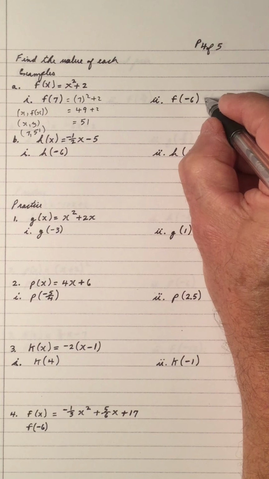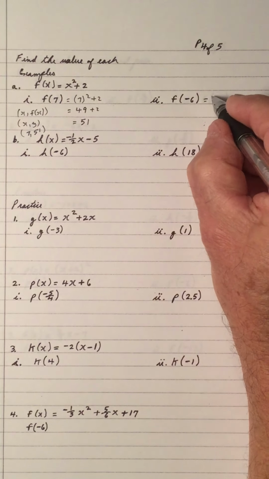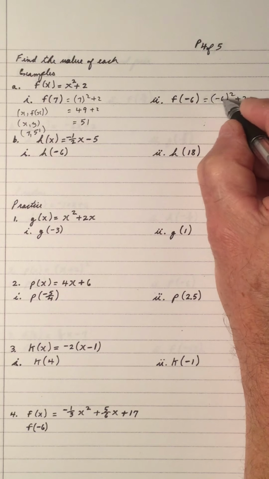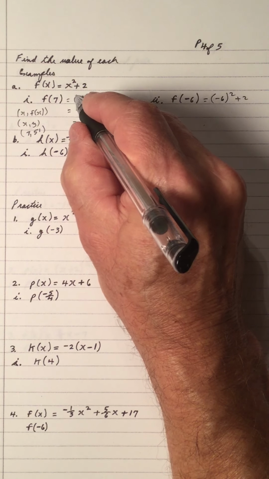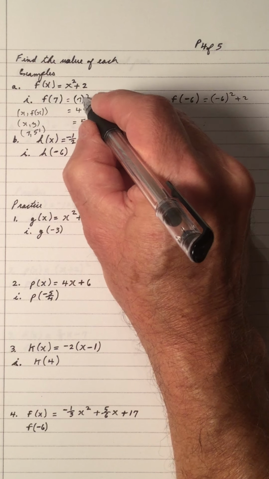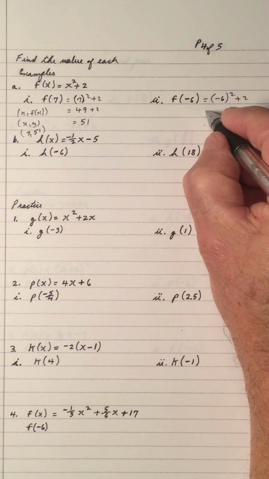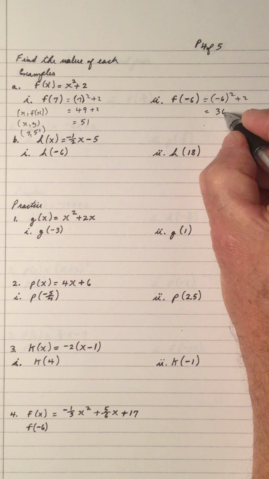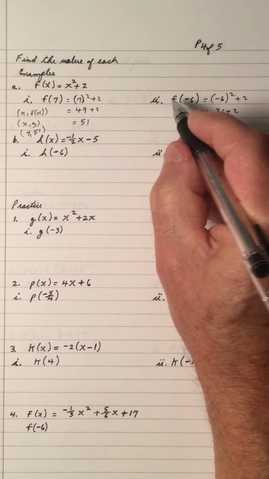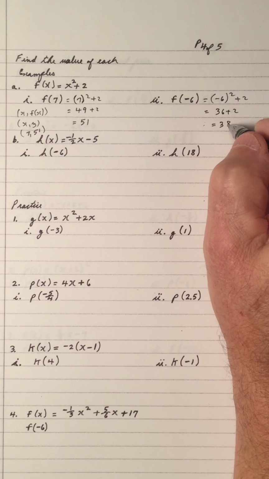And the f of negative 6, we're putting a negative 6 in the place of x, a bracket, substituting in, so I put a bracket around. I didn't have to put a bracket around the 7, but I am right here, even though it's positive, to show you I'm going to square it. Negative 6 times negative 6 is 36, plus 2 is 38. So the f of negative 6 is 38.